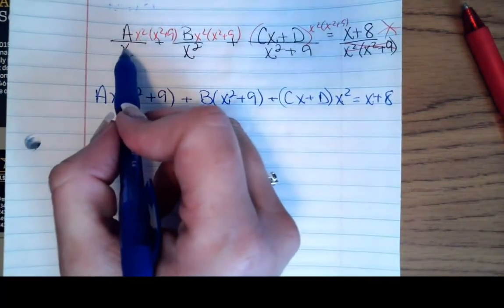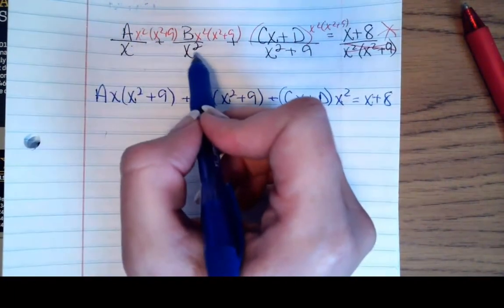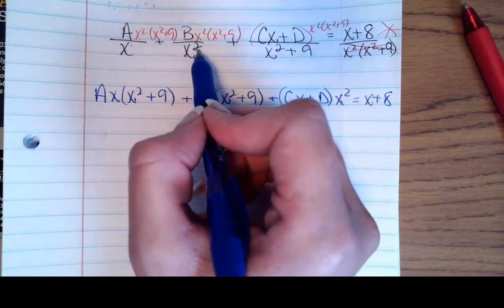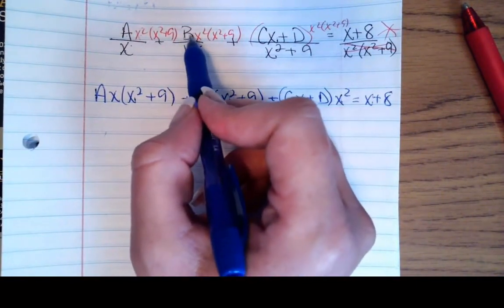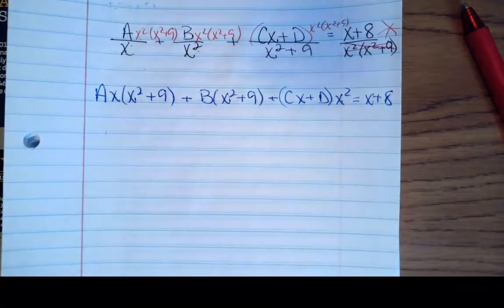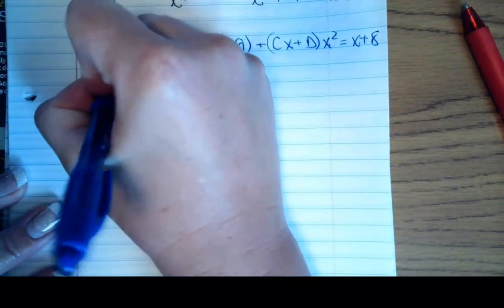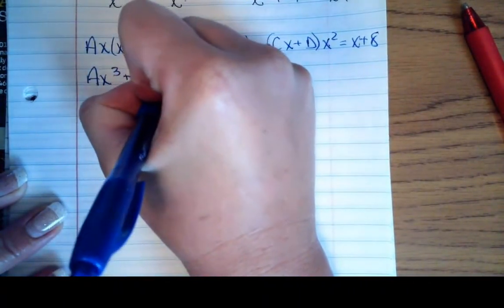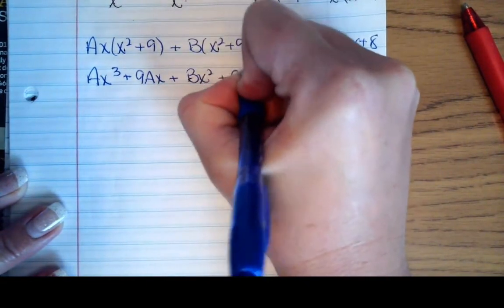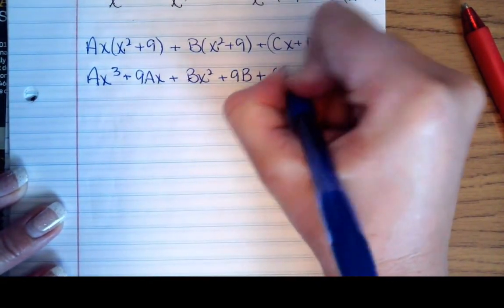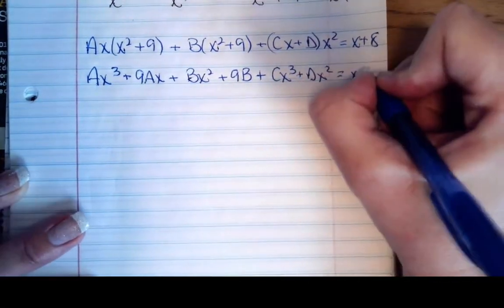And so you've got an x to the first, so you drop it down to an x to the 0, which is just going to be a. You have an x to the first again, and then you drop it down to an x to the 0, okay? So this one is going to become ax to the third plus 9ax plus bx squared plus 9b plus cx to the third plus dx squared equals x plus 8.